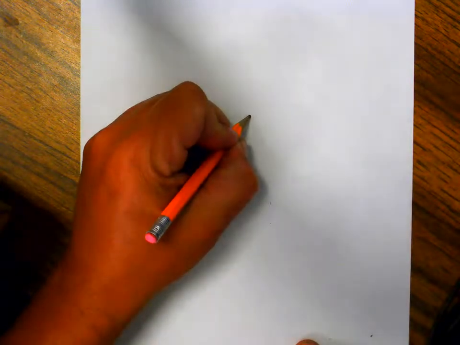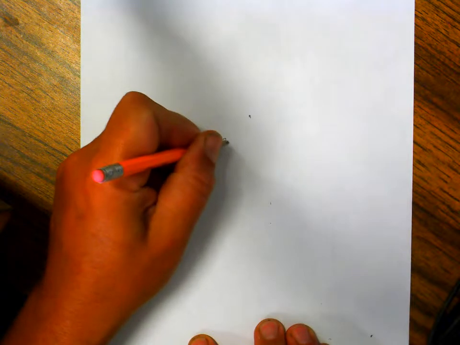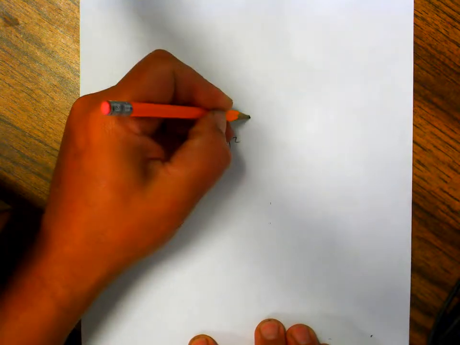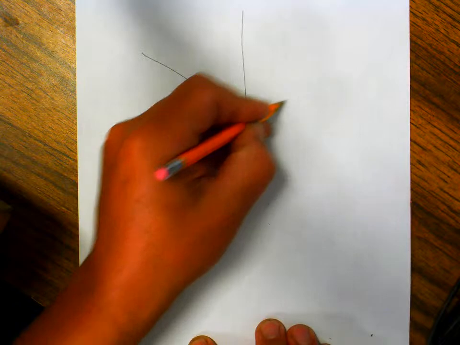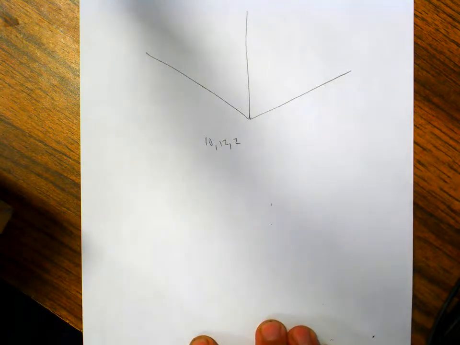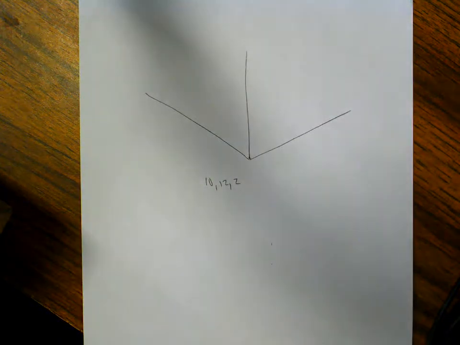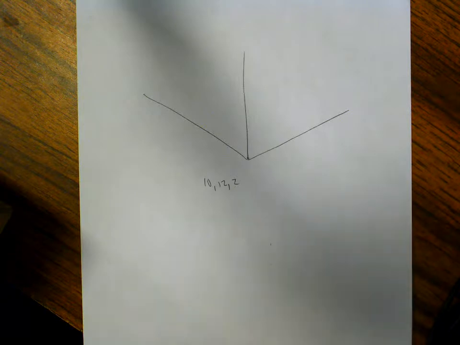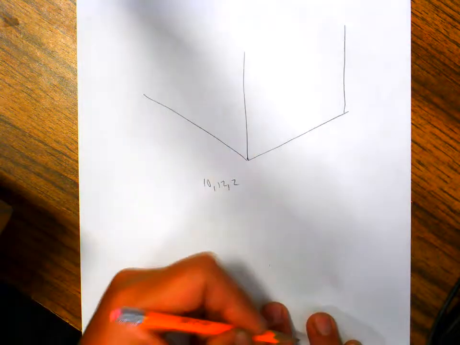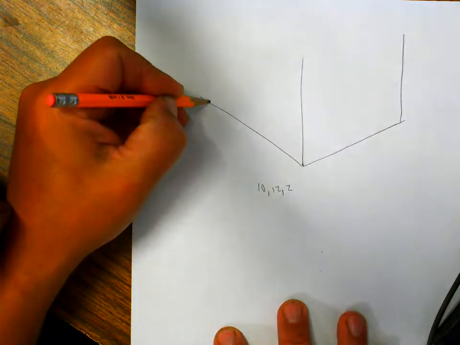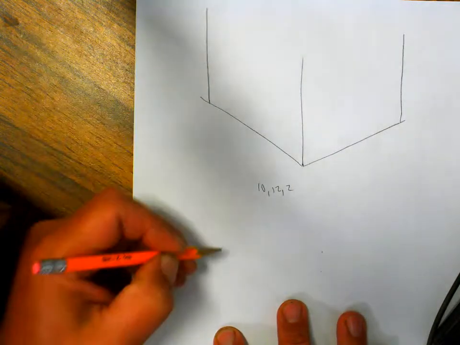creating a box. So let's start with a fresh box. And we're going to use a 10, 12, and 2 degree line. There's my 12. 10 o'clock will go this way. 2 will go that way. Okay? And let's complete our box. There we go. Another 12 o'clock line back here.